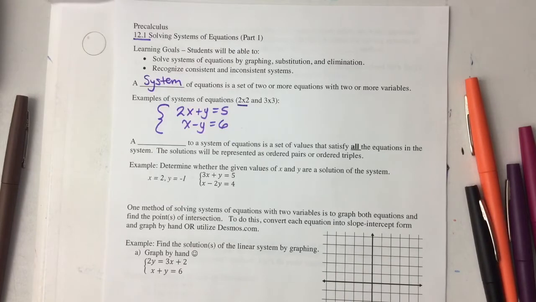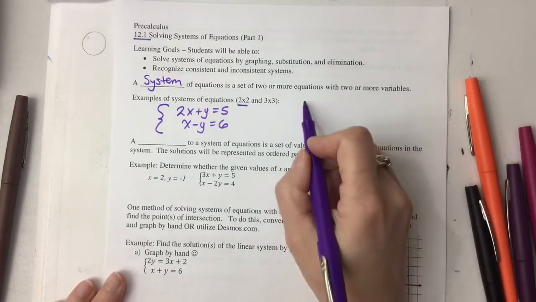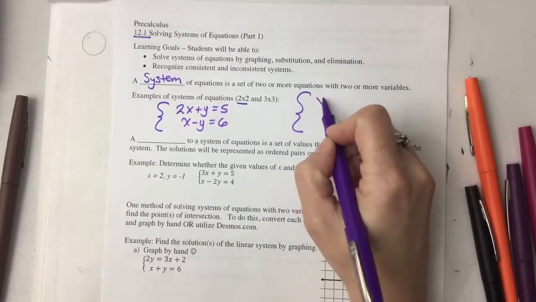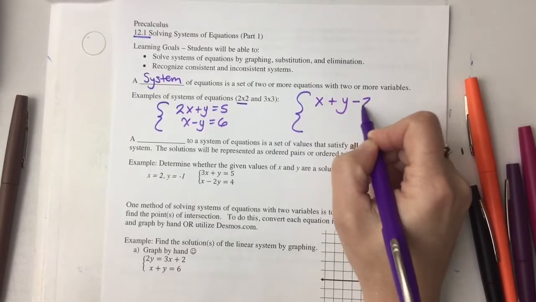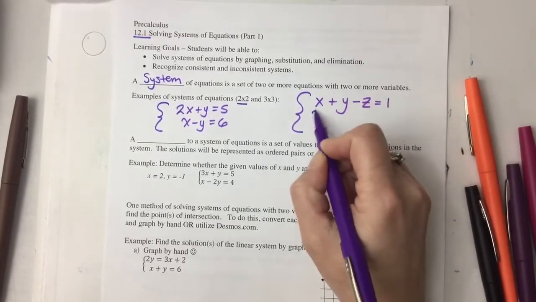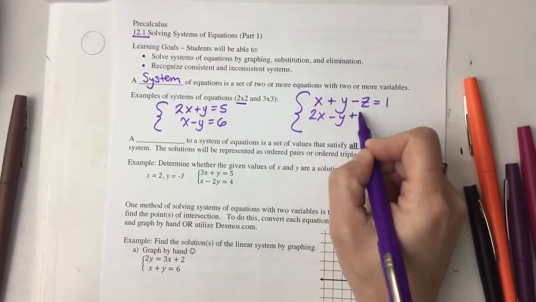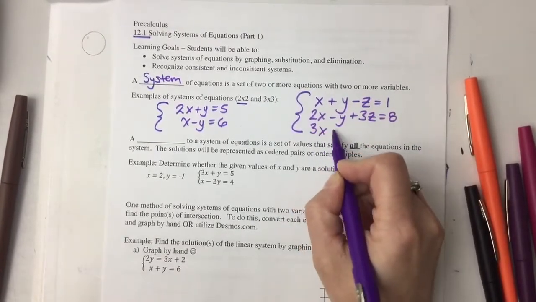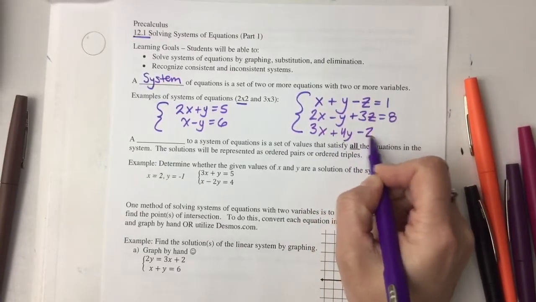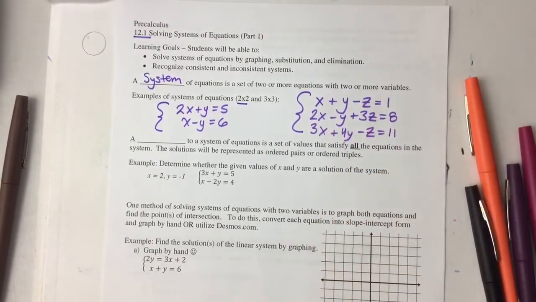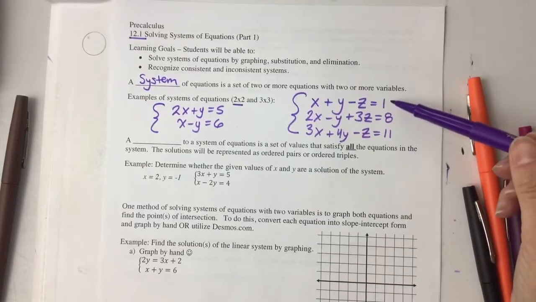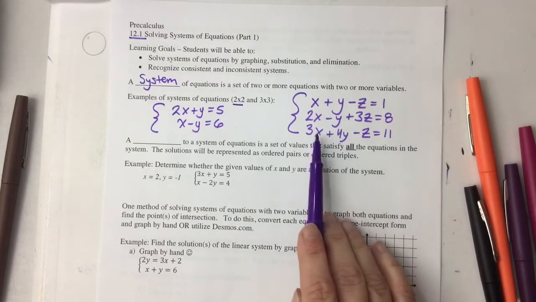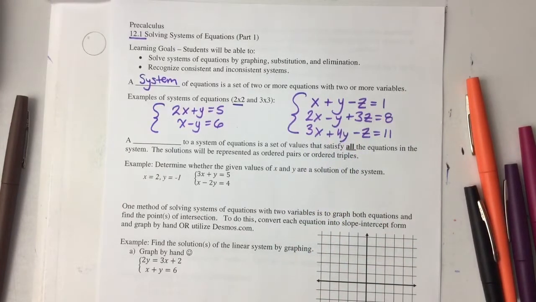We will also study systems that are 3 by 3. So just so you have a visual of what that looks like, a 3 by 3 could be something like x plus y minus z equals 1, 2x minus y plus 3z equals, let's say, 8, and 3x plus 4y minus z is 11. Okay, so this is what a 3 by 3 would look like. Again, it's called a 3 by 3 because there are 1, 2, 3 equations, and there are 1, 2, 3 variables, x's, y's, and z's.